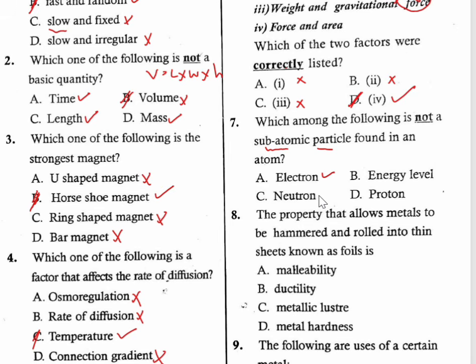Neutrons, it is true, a subatomic particle. Proton, true, subatomic particle. What about energy level? This is not true. An energy level is not a particle. It refers to the region or shell where electrons are likely to be found. And therefore, it is not a subatomic particle. To remember this, we usually tell my students that this is PEN. PEN means protons, electrons, and neutrons are the ones that make up the subatomic particles of an atom.